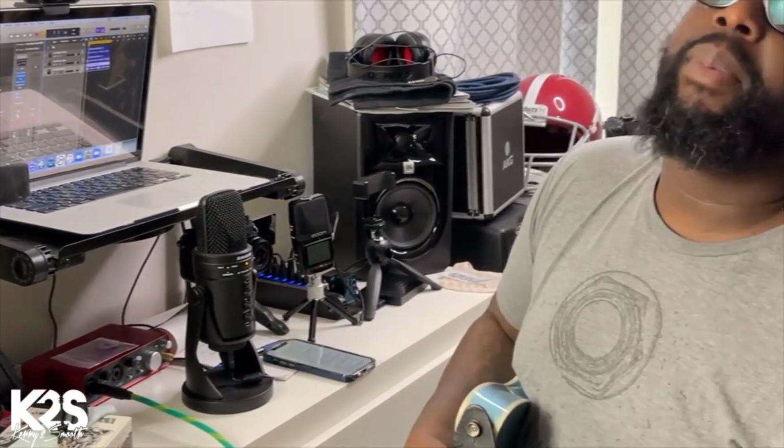Now, Logic is not the only DAW you can use. You have Pro Tools, you have Ableton, there's plenty of them. You have to find one that suits you best. Once you find the one that suits you best, start figuring out different ways to record. Don't make it more complicated than what it needs to be.